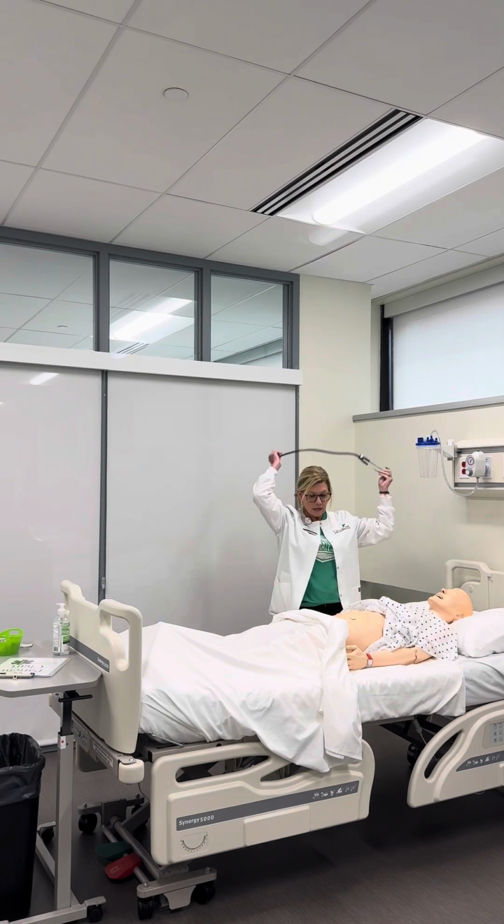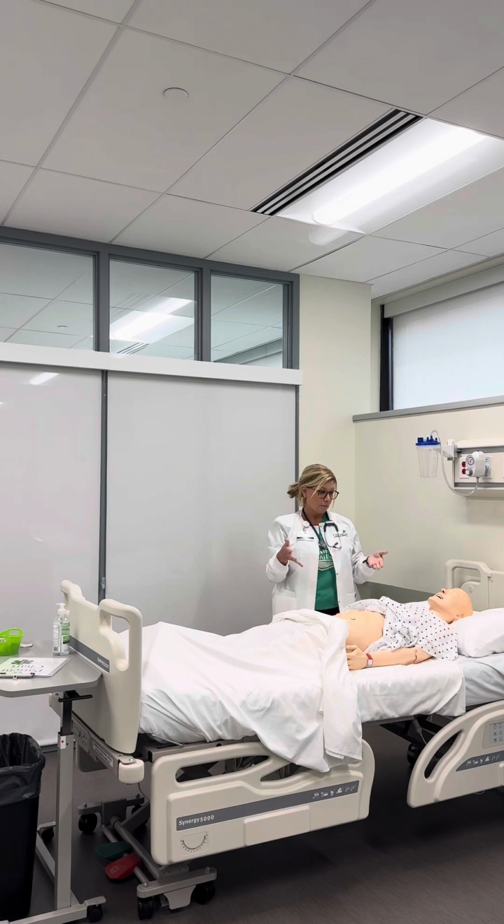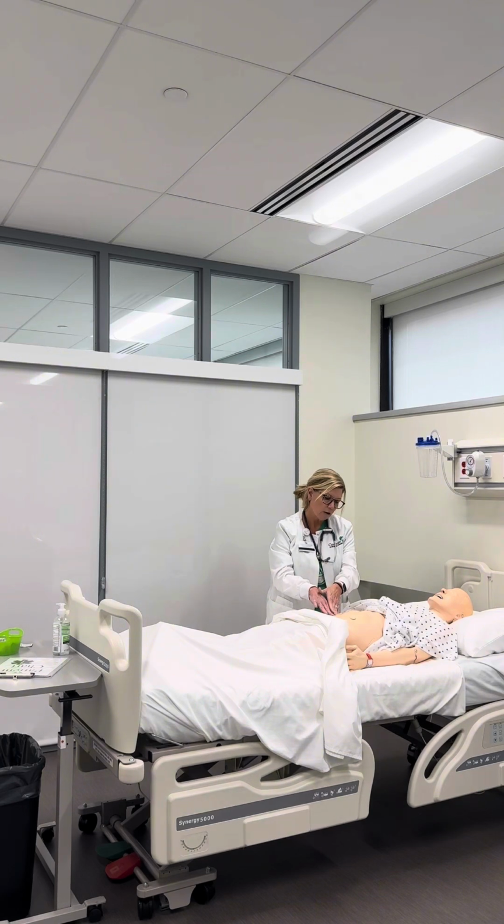After I listen, then I want to ask again, make sure you're not having any pain. They said they're not having any pain, so then I need to palpate. And I'm just going to palpate, starting in the same way that I listen. I'm going to start in the right lower quadrant. And you want to look at their face while you're palpating, just to make sure that they're not making any frowning faces or anything that looks like they're in pain.